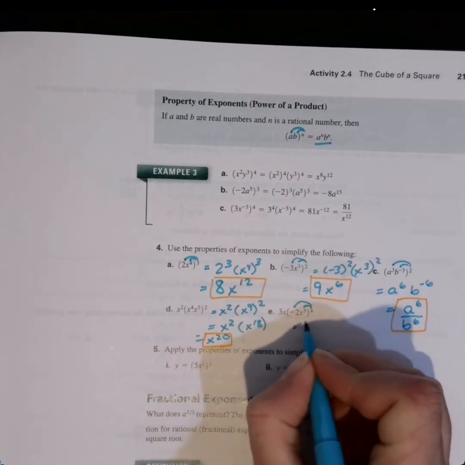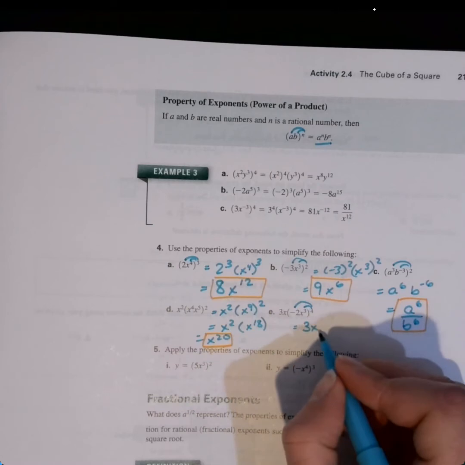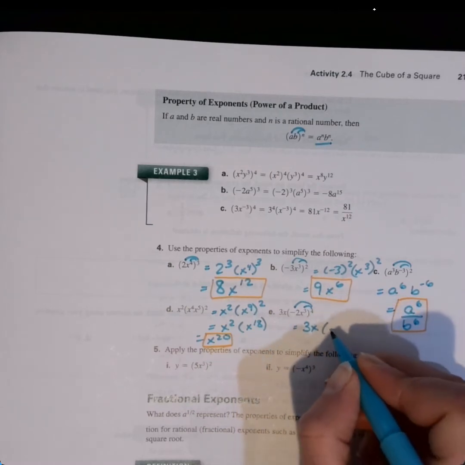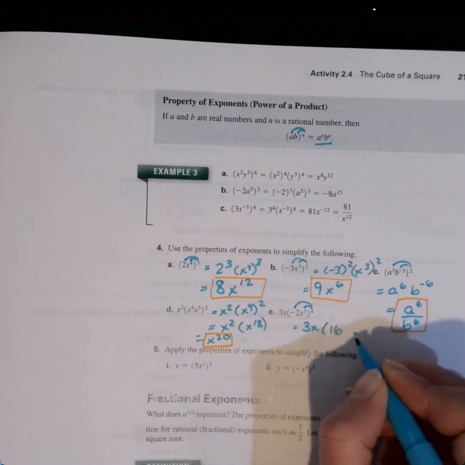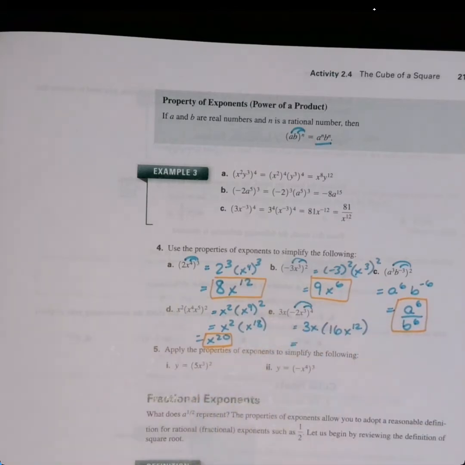So we've got our 3x, leaving that alone for now, -2 to the 4th power. So you can go ahead and do -2 to the 4th power. It's going to be positive because 4 negatives makes it positive, and 2 to the 4th power is 16. So positive 16. X to the 4 times 3 is 12. And then we have to finish the multiplication.